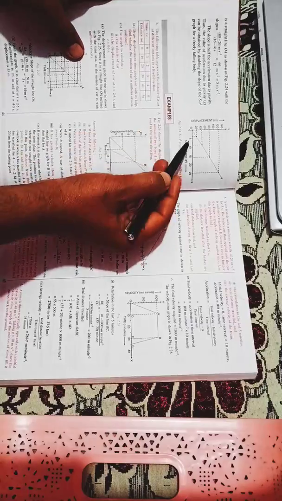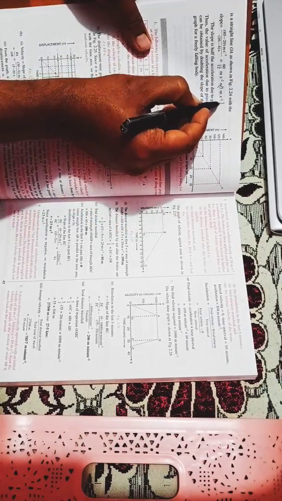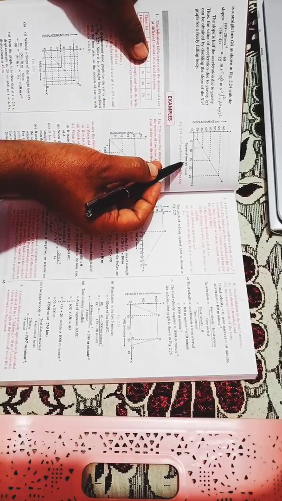To make it straight, we are going to make it t square. When we make it t square, it comes straight, and it becomes a displacement versus time square graph. Then we find the slope of this line. When we find the slope, we get 5 meter per second square, which we then double, and we get the answer as 10 meter per second square, because this is a displacement time square graph.